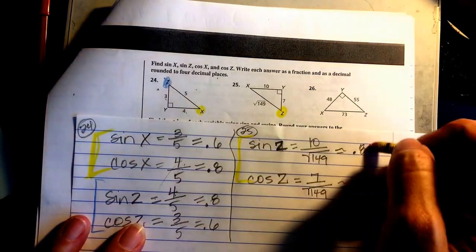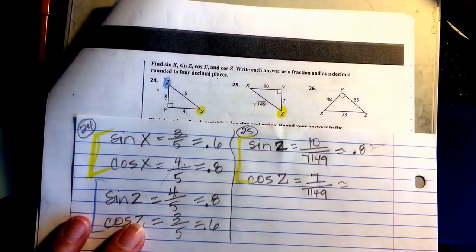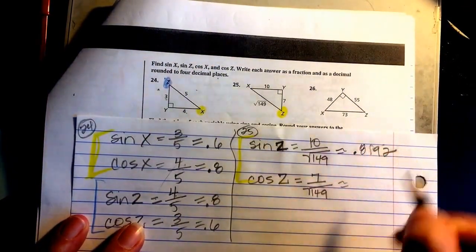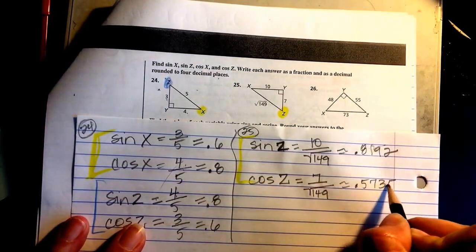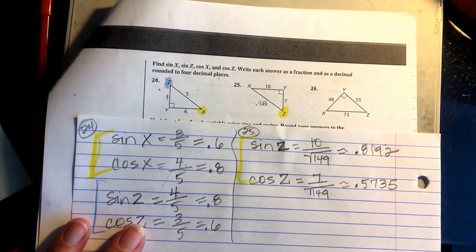Oh, wait, we had to round further. Sorry, I said 4 places. I just chopped that one off. This would be 0.8192. And 7 divided by square root 149 would be 0.5735. That last digit would round up.